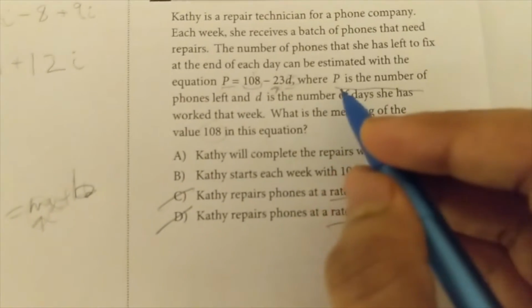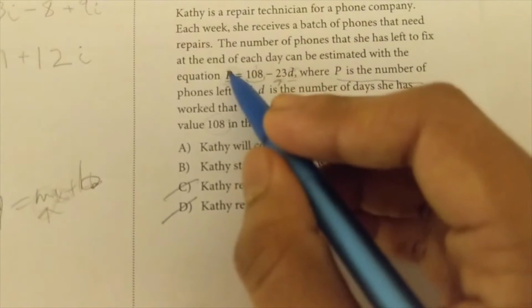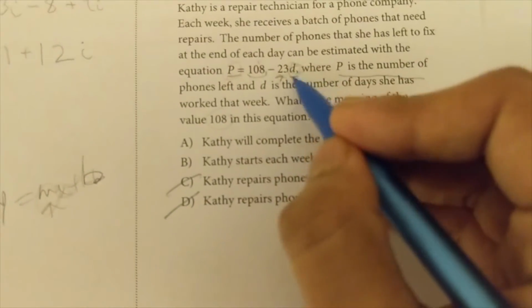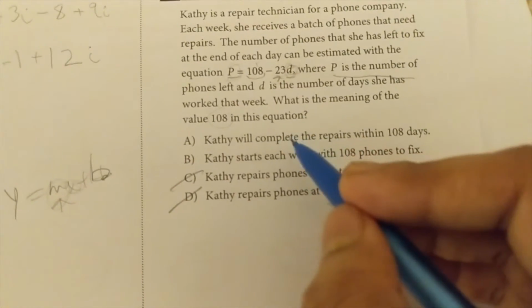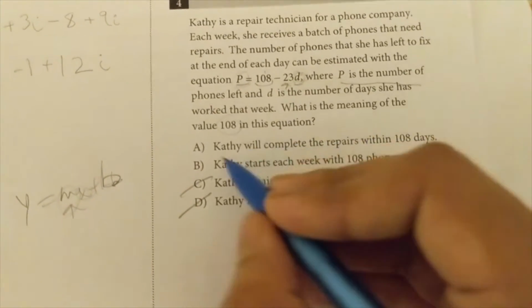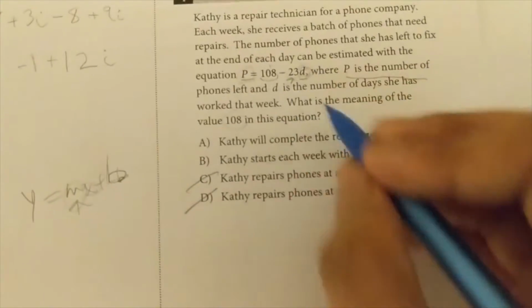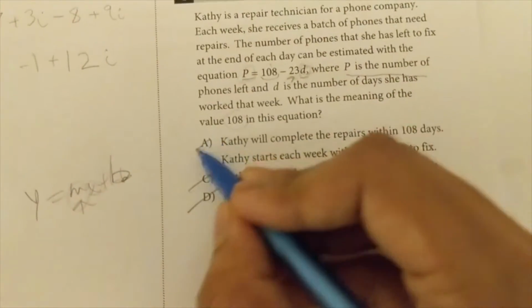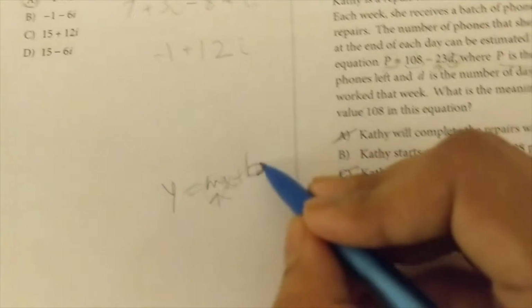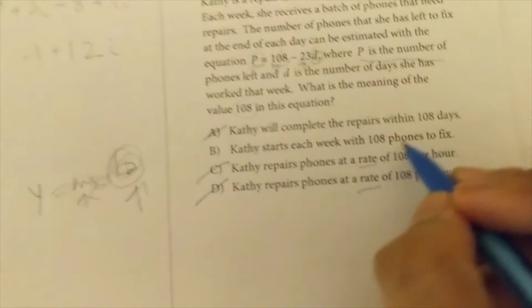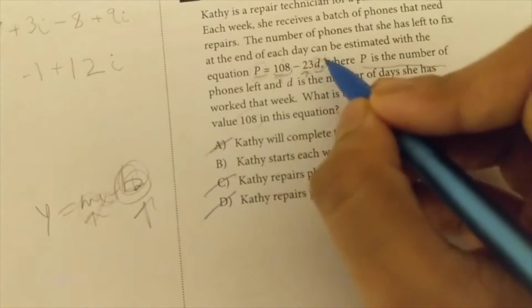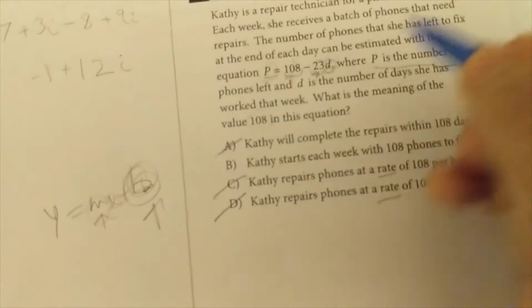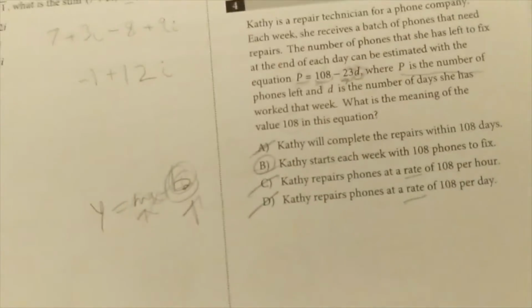That's not really true, because keep in mind, this equation in total solves for P. D is the independent variable, and there's no limit to days here. It doesn't say that. We don't get that from this equation. So really the only logical one, and if you know what a y-intercept is, which is this number actually, 108 is the y-intercept, starts the week, and that actually makes sense too, because she starts the week with 108 phones, fixes 23 per day, so it's going to be B in this case.